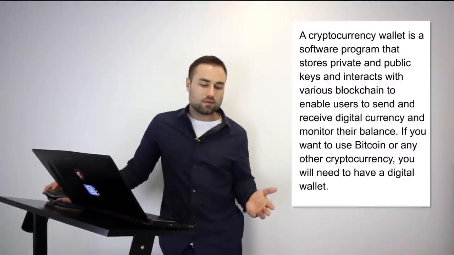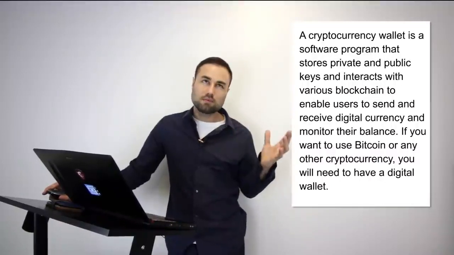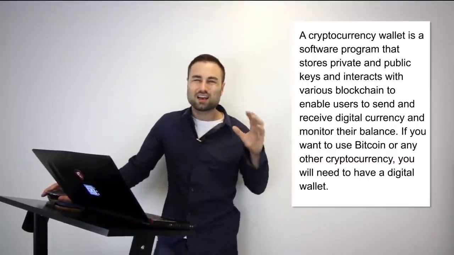An analogy I can give you, it's like having your physical wallet, but in a digitized way online. Same, but a little bit different, okay? But it's kind of like that to keep in mind, okay? And you can keep it in different areas. Now, there are different types of cryptocurrency wallets.